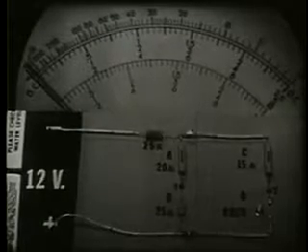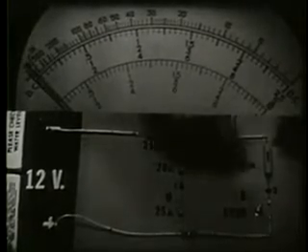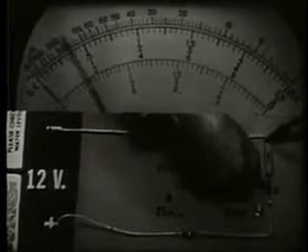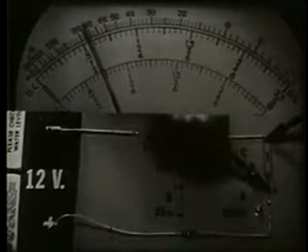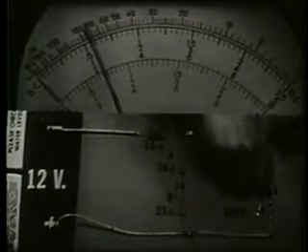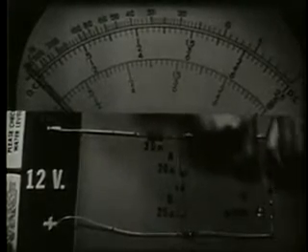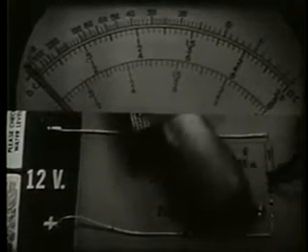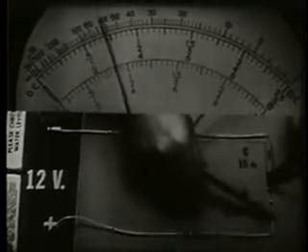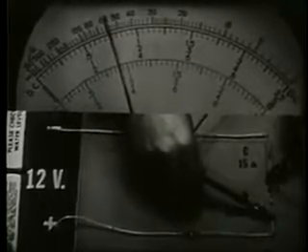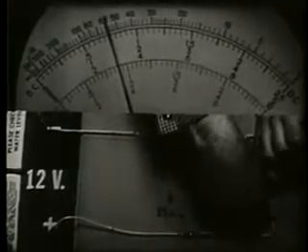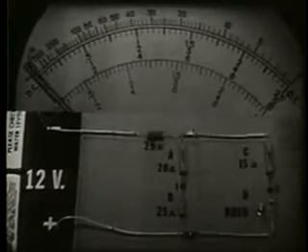Let's measure these voltages and be sure. Here we have 2.2 volts. And here we have 3 volts. So Ohm's law is still proving correct.